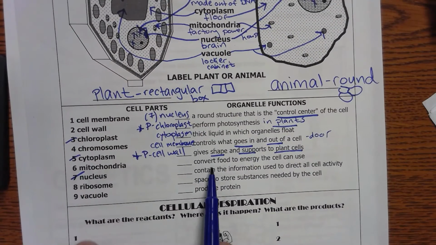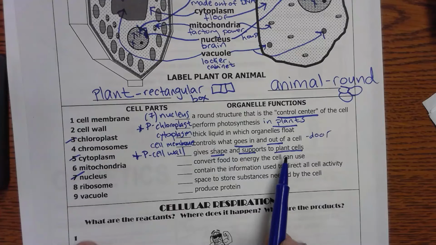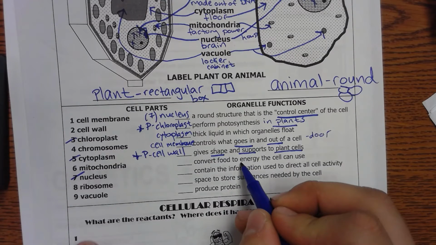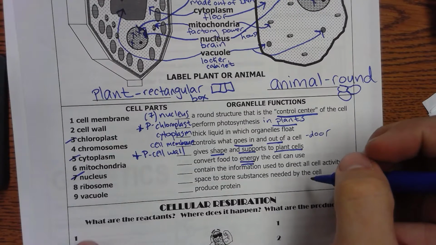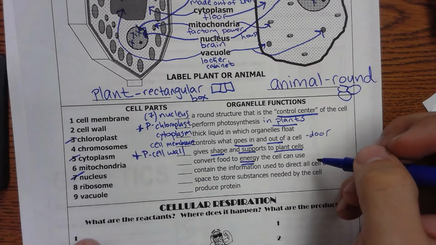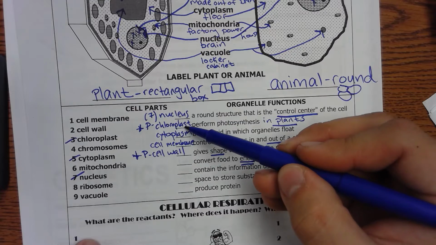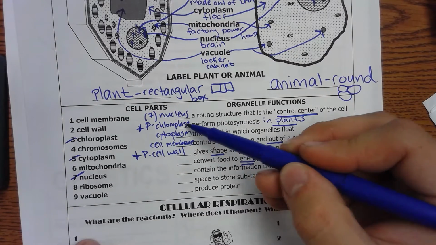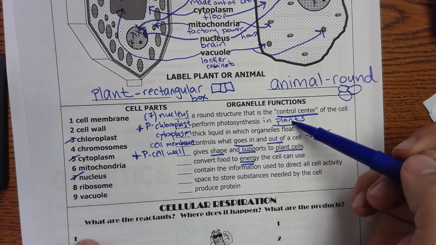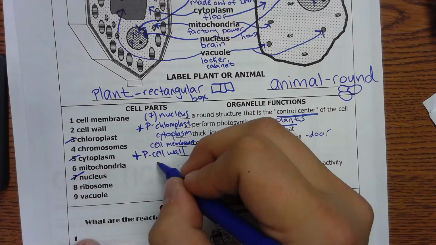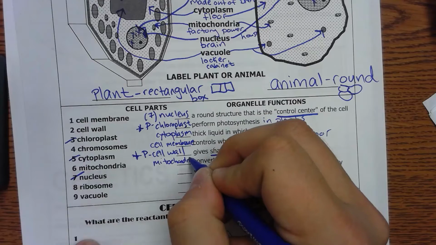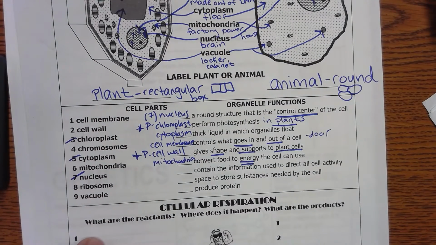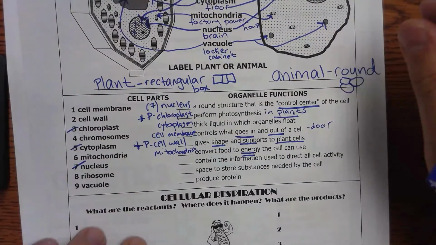They convert food into energy that the cell can use. So anytime you see this word energy in the cell, there are two cell parts that make energy for the cell. Chloroplasts give energy for plants, and then plants also have another one that animal cells have, that's called the mitochondria. The mitochondria converts all the food we eat into energy that we can use.